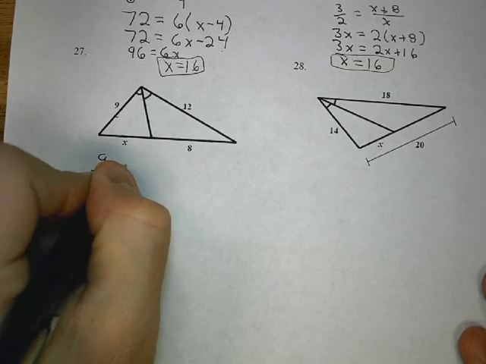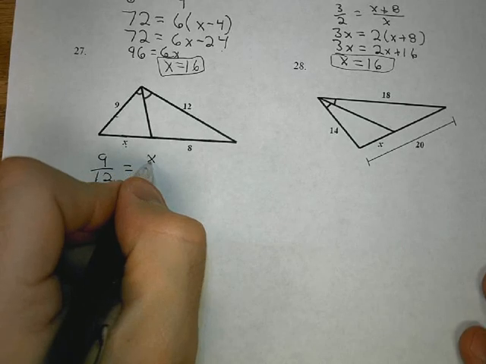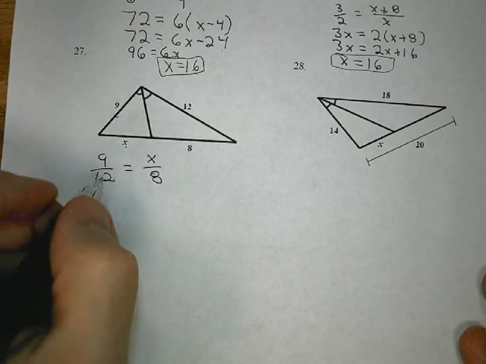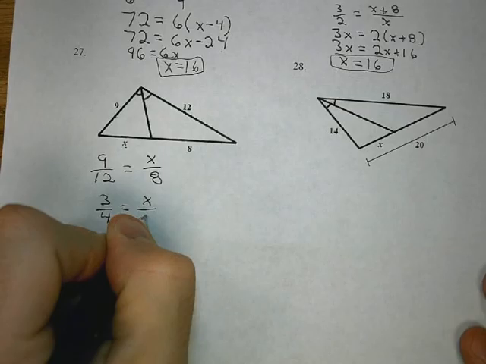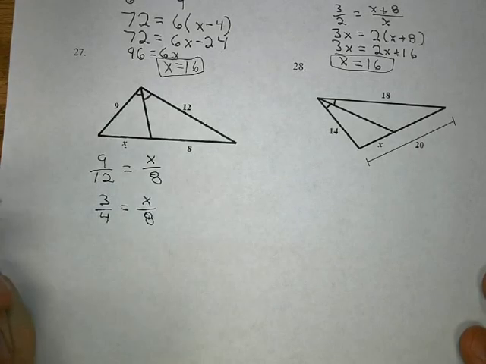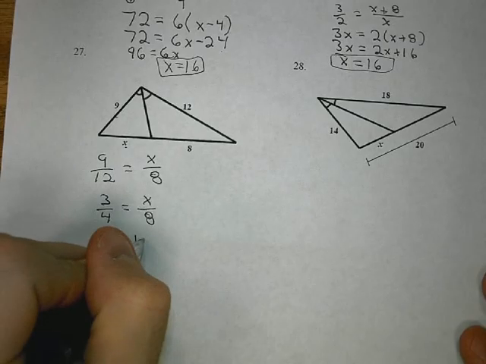26, we'll do the same way. 21 over 14 equals x plus 8 over x. I can reduce. 21 over 14 becomes 3 over 2 when I divide by 7. And as you saw with the last, we don't necessarily have to reduce. I could have reduced 6 over 8 here, but I didn't. It's fine. We can still get the answer.